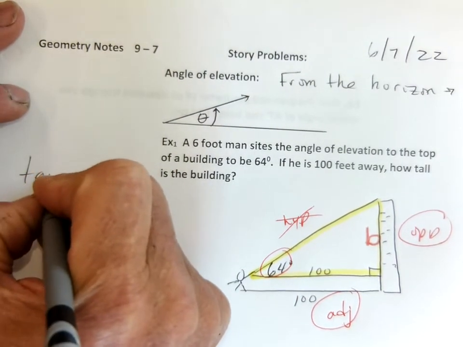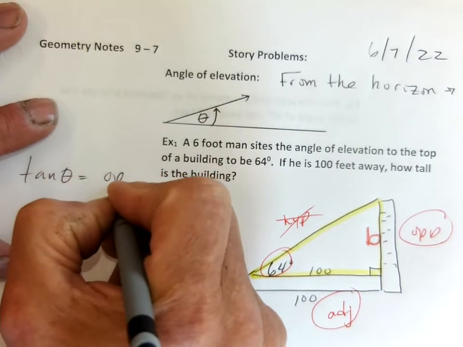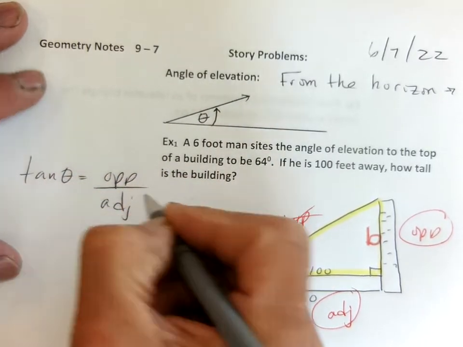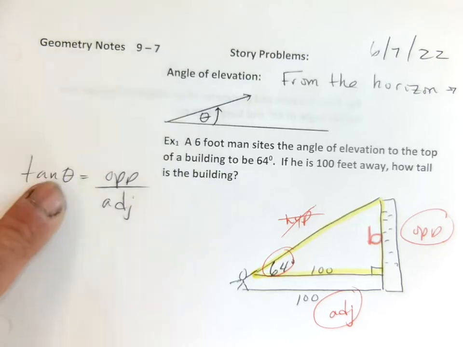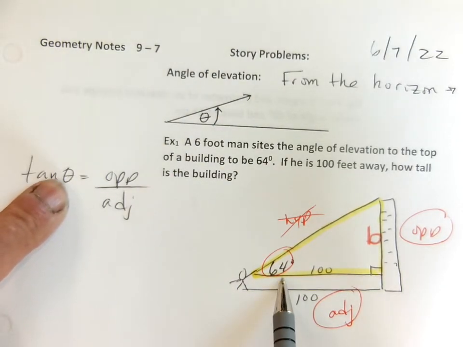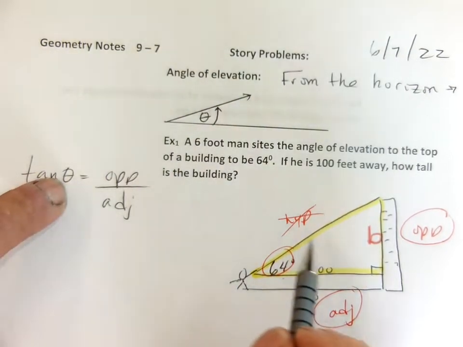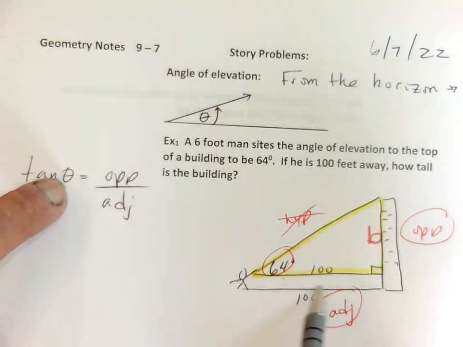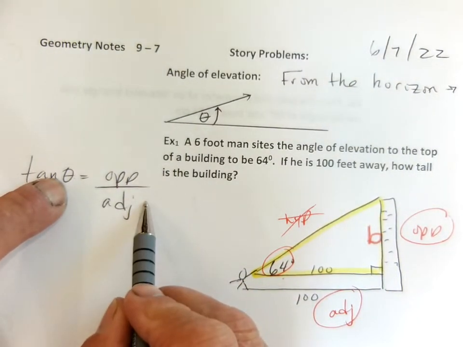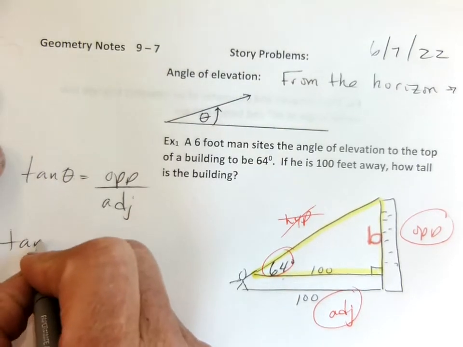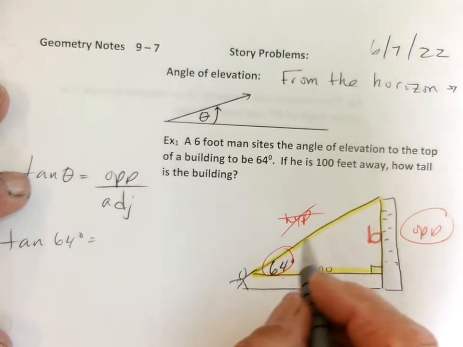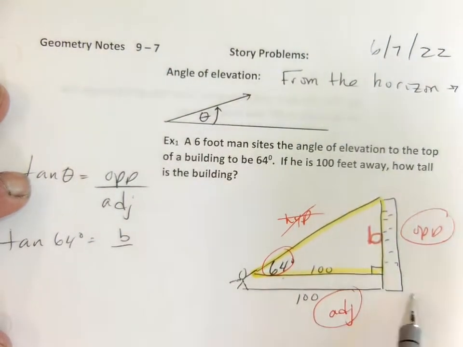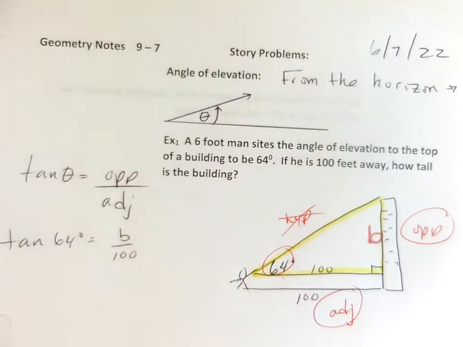So you do tangent of theta equals my opposite over my adjacent, right? Theta represents my angle, so I'm going to put 64 degrees here. My opposite is my building, I'll put that there. And my adjacent is my 100, I'll put that there. So tangent of theta, which is my angle, 64 degrees, is equal to my opposite side, which is B, over my adjacent side, which is 100. How am I doing?